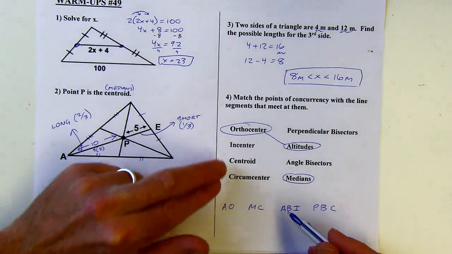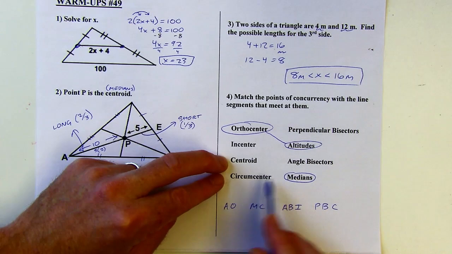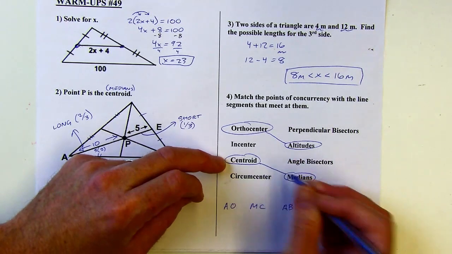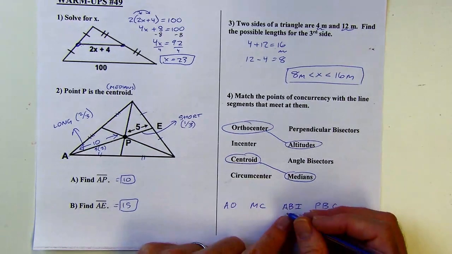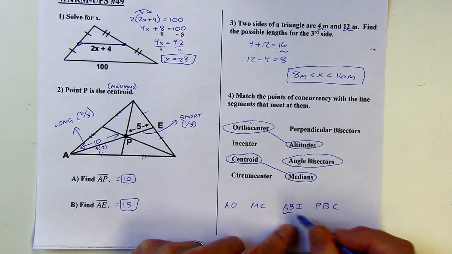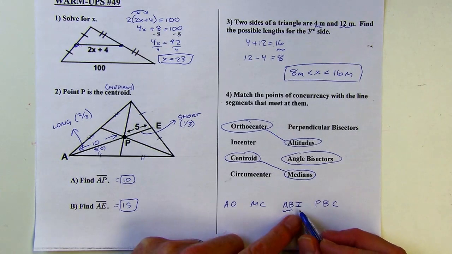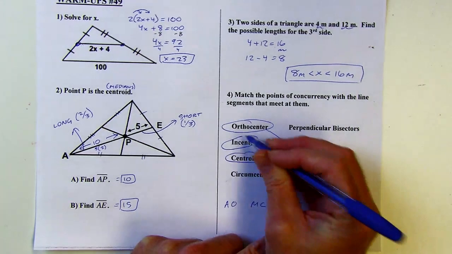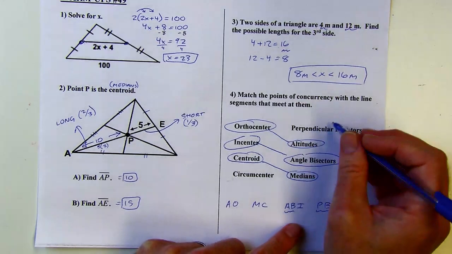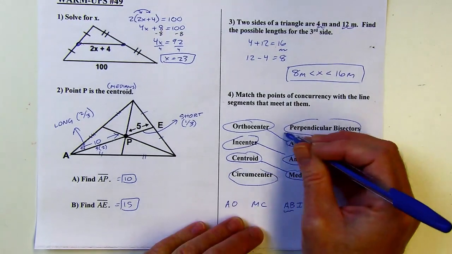And then I've got two C's to choose from, so that's the one problem with this mnemonic device. You still got to know which is which. So the medians are going to meet at the centroid, not the circumcenter. Okay. Are bringing in, so the AB part is for angle bisectors. And that's going to meet with something with an I. That's incenter. That's my only option there with an I. Okay. PB is for perpendicular bisectors, and that's going to be where the circumcenters meet.